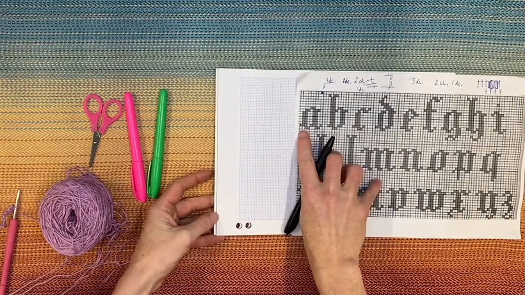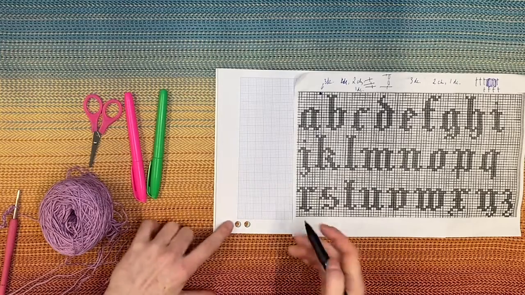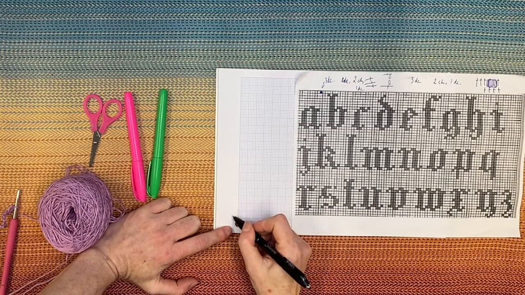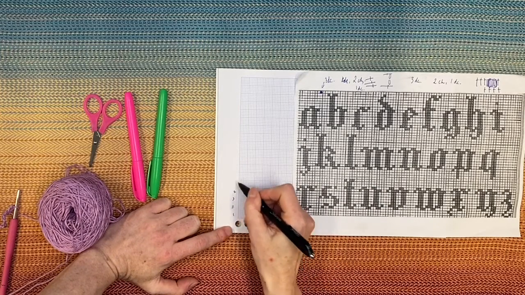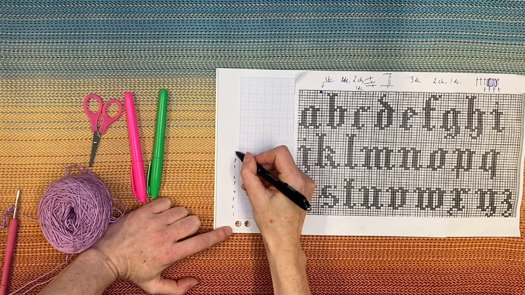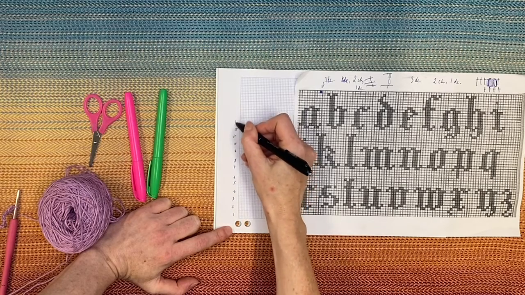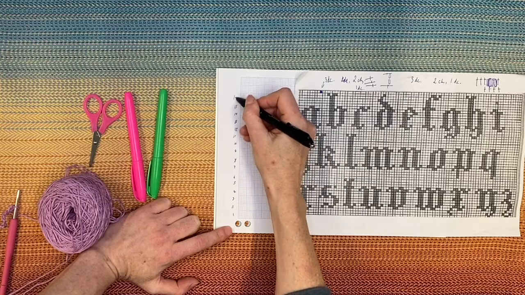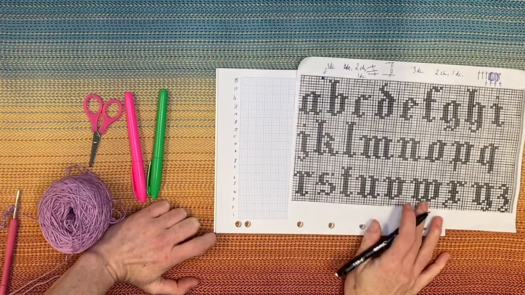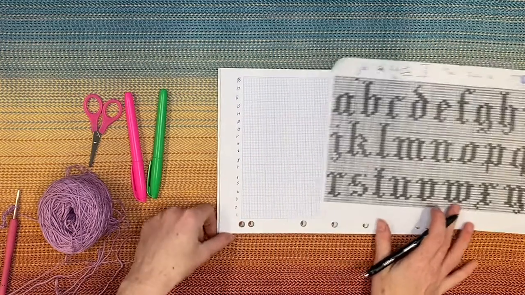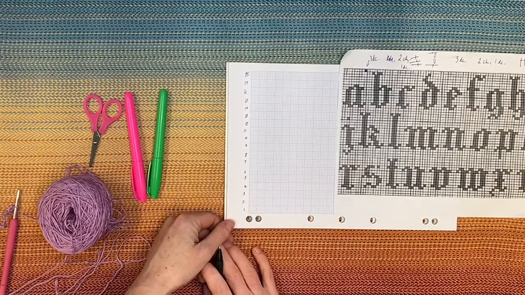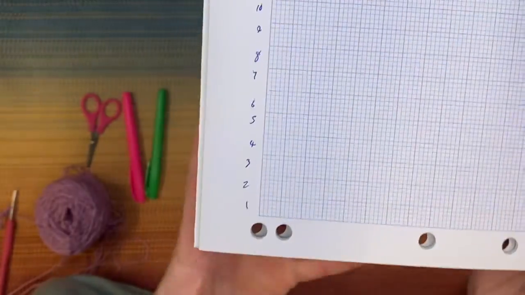Let's take this letter A. I have done a bit of counting here. I have 1, 2, 3, 4, 5, 6, 7, 8, 9, 10, 11, 12, 13, 14, 15, 16, 17, 18 boxes on my grid paper. And every box is going to represent 3 stitches. Okay, 18 boxes, 3 stitches.